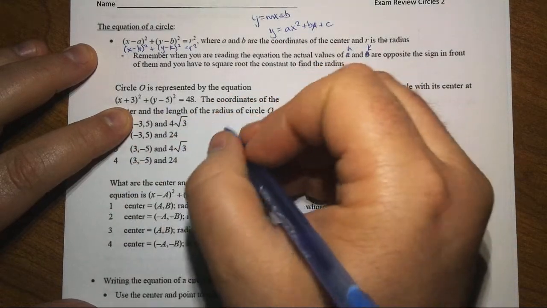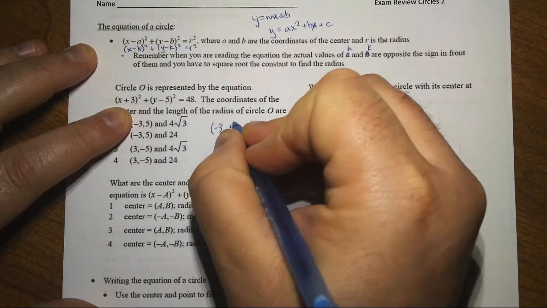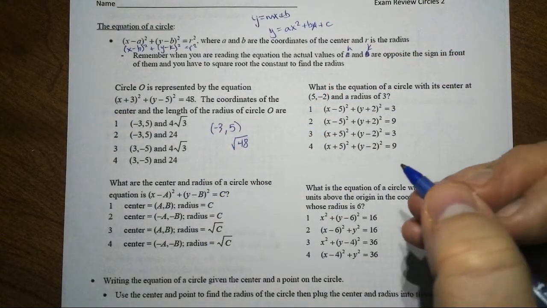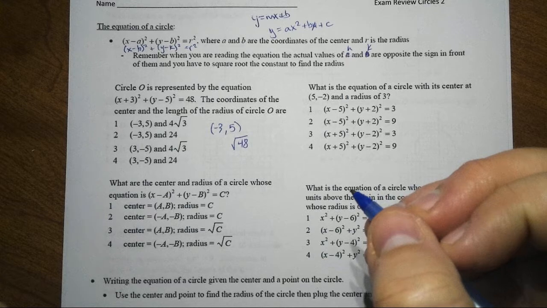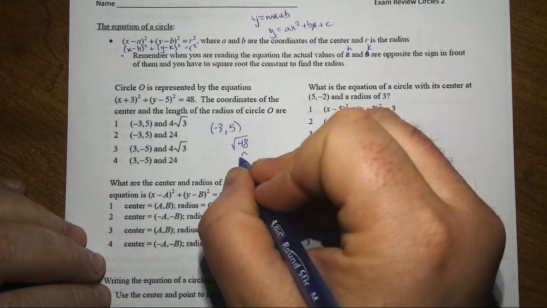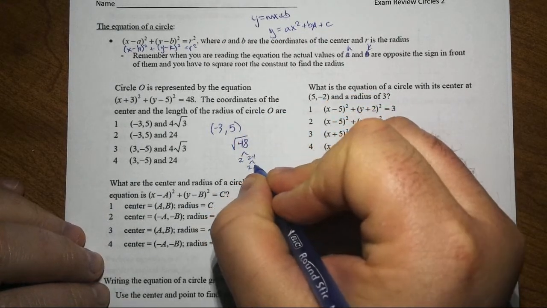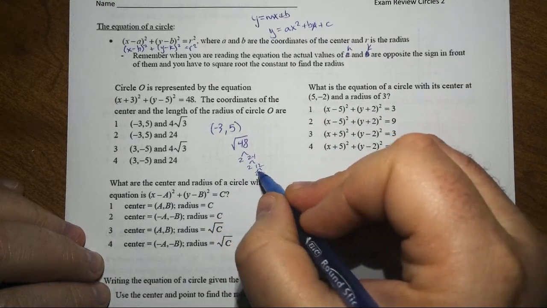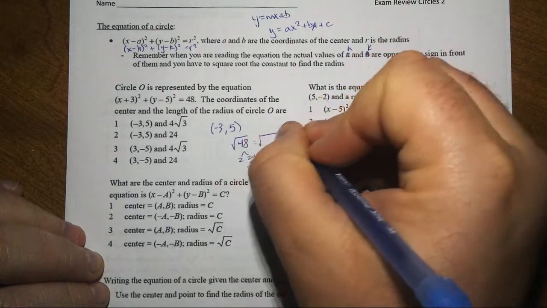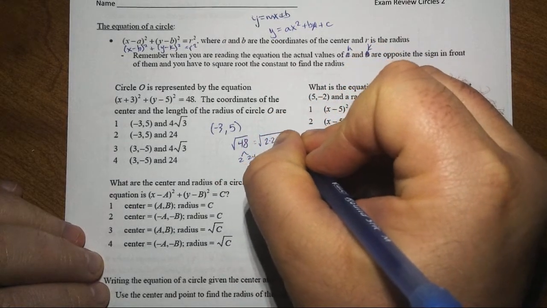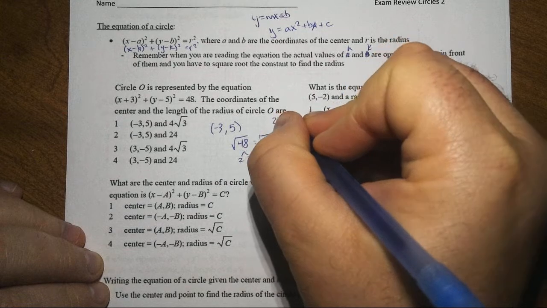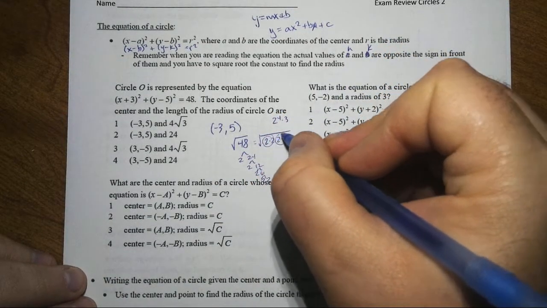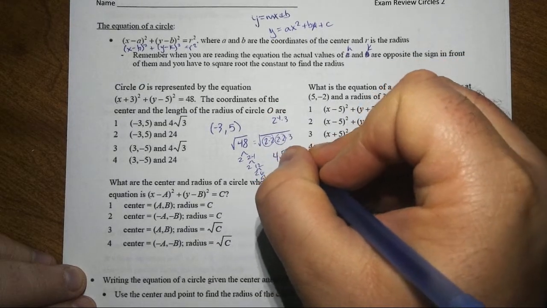So circle O is represented by the equation. Change the signs: the center is (-3, 5), and the radius is the square root of 48. Now remember, if you have your calculator, you can do menu 2, 3, and it gives your prime factors. If you don't, you can do a factor tree: 2 and 24, 2 and 12, 2 and 6, 2 and 3. We have four 2s and a 3, so this is 2 to the 4th times 3. We circle our sets of 2s, and we end up with 4 radical 3.